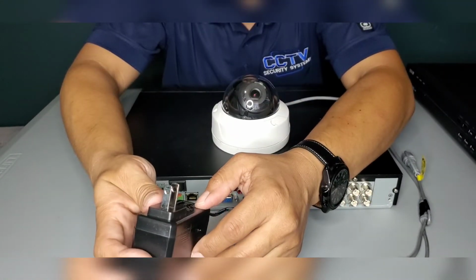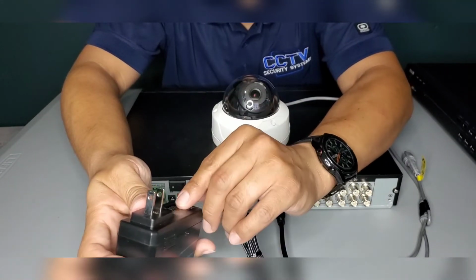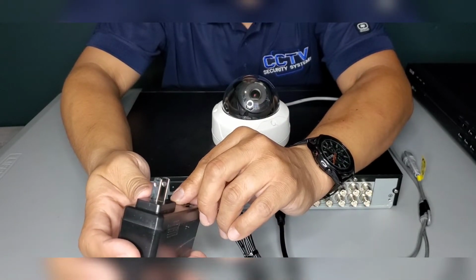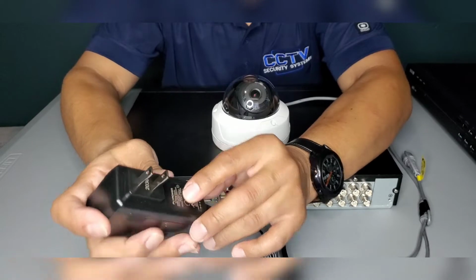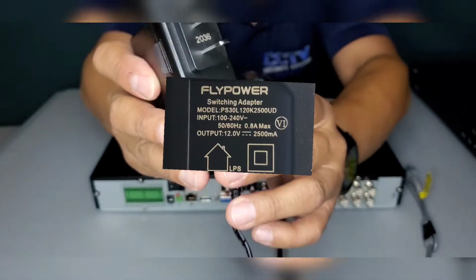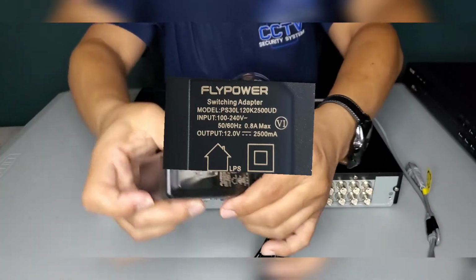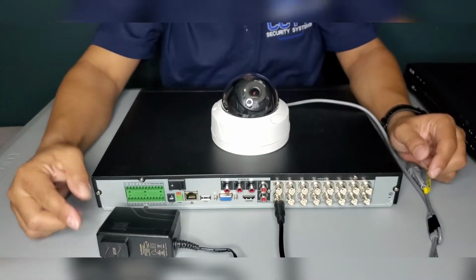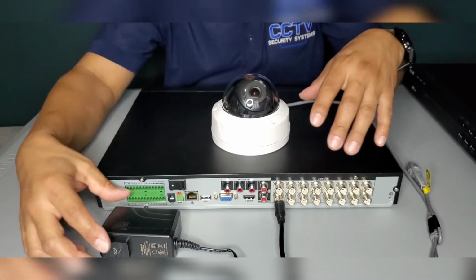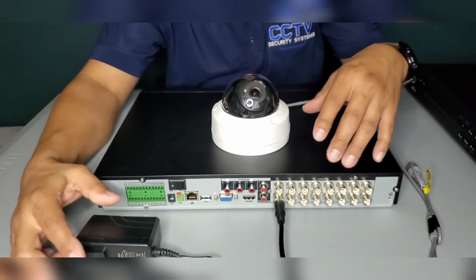And this one is 12 volts DC. This is 2.5 amps, and it's displayed here. I'm not sure if you can see it, but you have to get the proper amperage for any power supply that you're going to use.